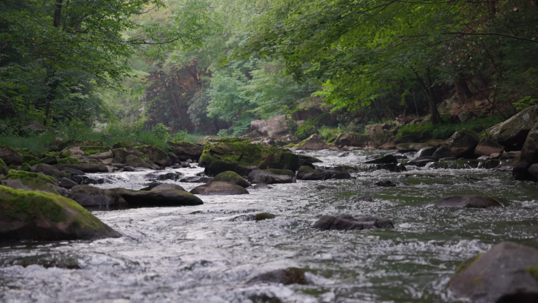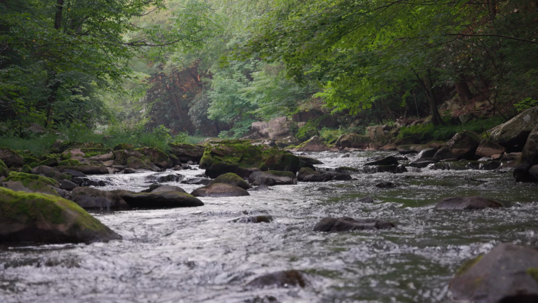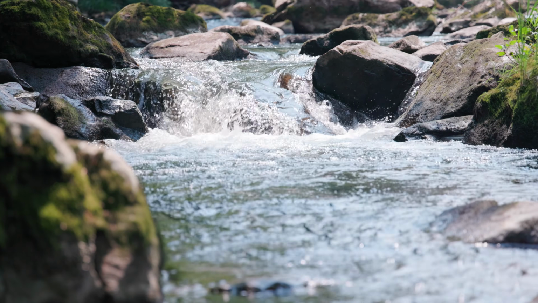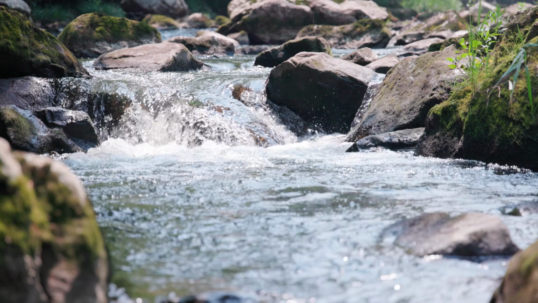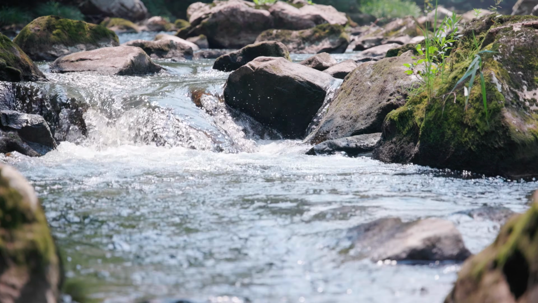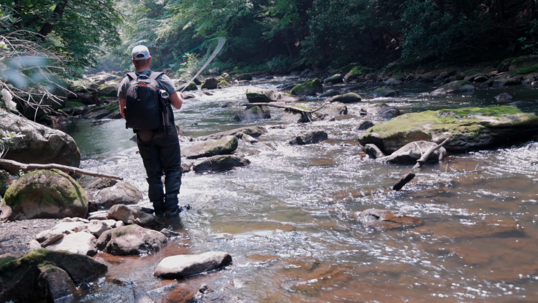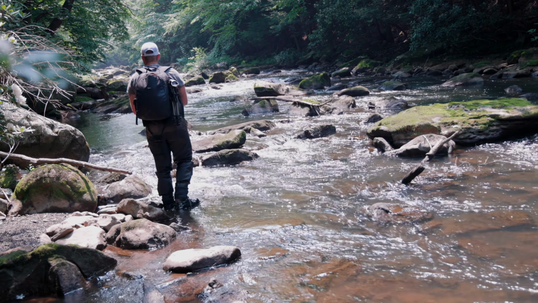So we're looking at the water. The water looks pretty good. It's got a little stain to it. It's probably about average flow for this time of year, maybe a little bit more than average. And I fished here before and we've hit some dries, so I think we're gonna try and throw a dry dropper combo. So we're gonna see what we can get into.